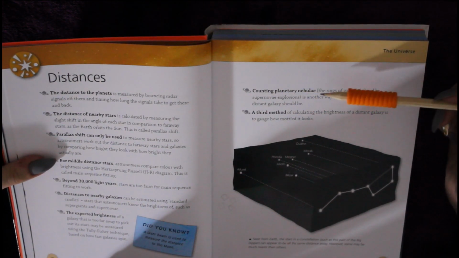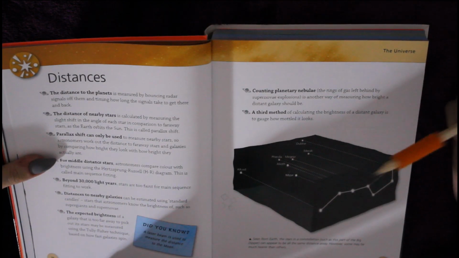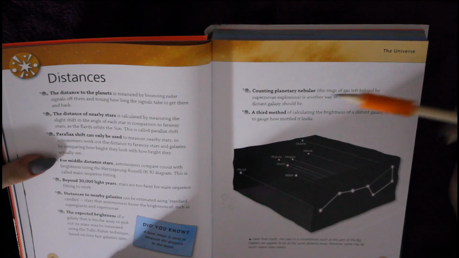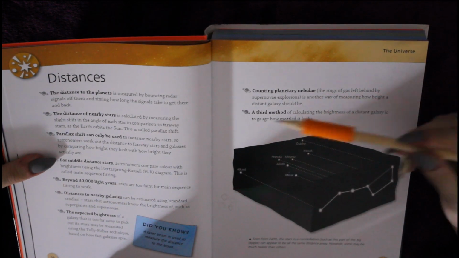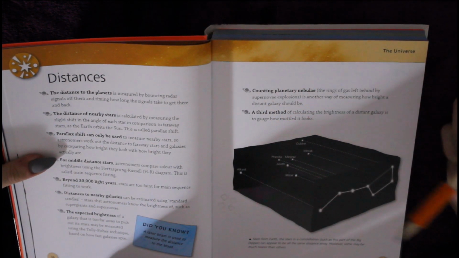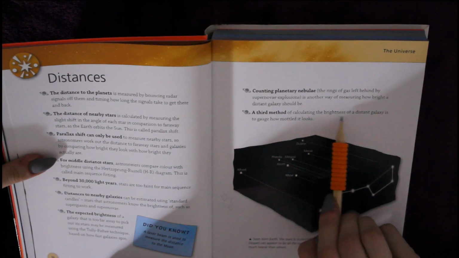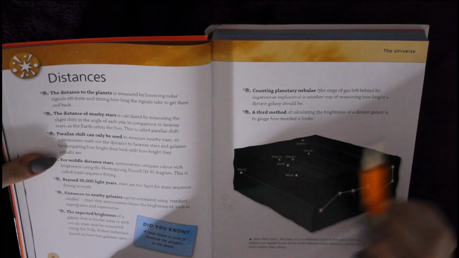Counting planetary nebulae, I don't know how to pronounce that, the rings of gas left behind by supernova explosions, is another way to measure how bright a distant galaxy should be. A third method of calculating the brightness of a distant galaxy is to gauge how mottled it looks.